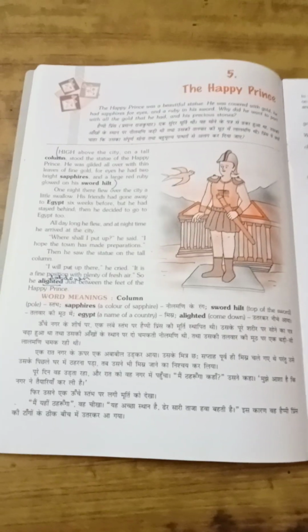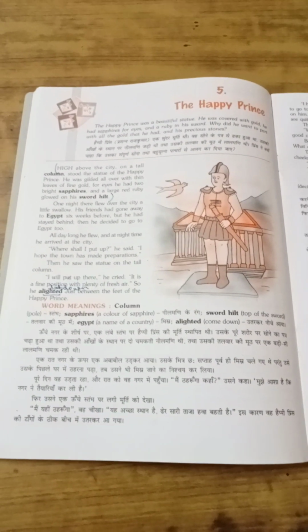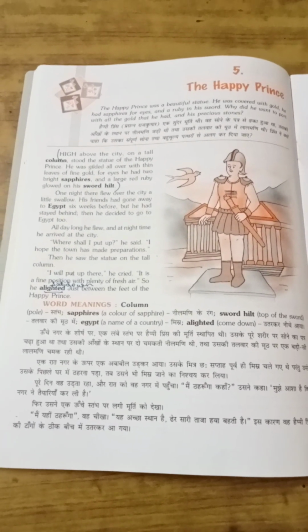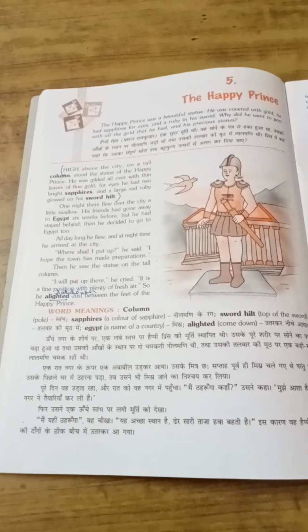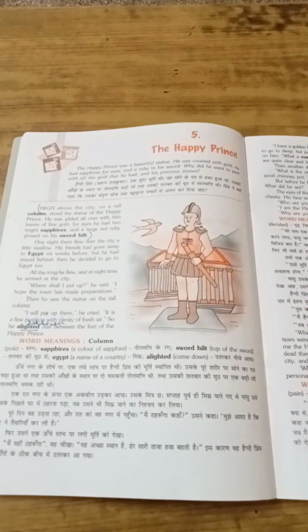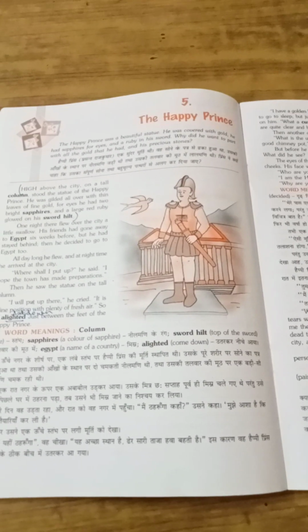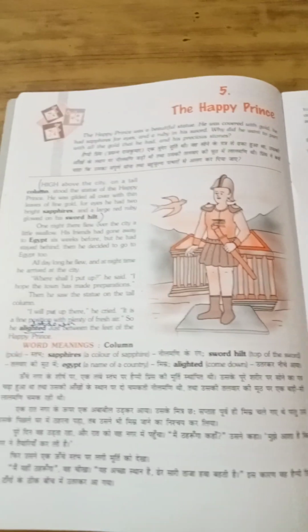One night, a little swallow who was going to Egypt arrived in the city. He was tired, so he decided to spend the night at the feet of the statue. He was going to sleep, but got disturbed by a large drop of water that fell on his head. It was falling continuously, drop by drop. The swallow was amazed as the sky was clear. So when he looked at the statue, he found that the statue was crying.